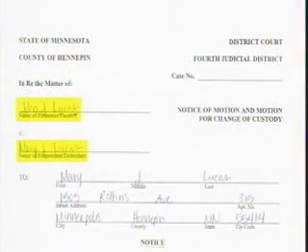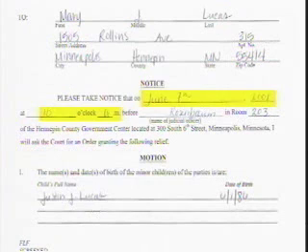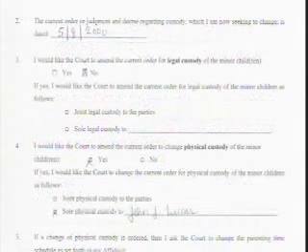A motion is a written request for a court order. A motion contains the names of the people involved, the date and time of the court hearing, the name of the judge assigned to the case, and a detailed explanation of what the moving party wants the judge to do.